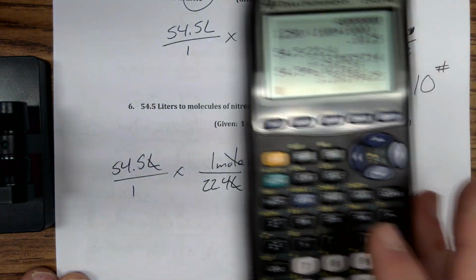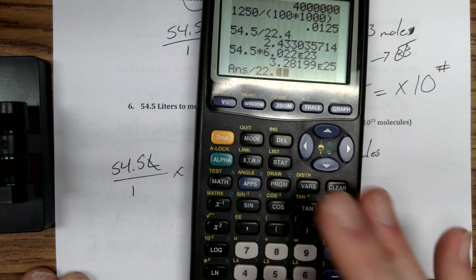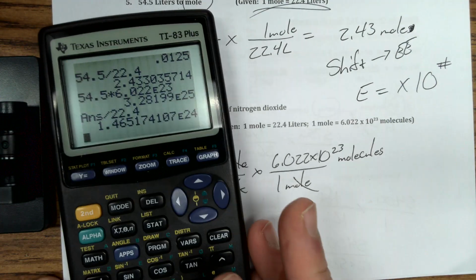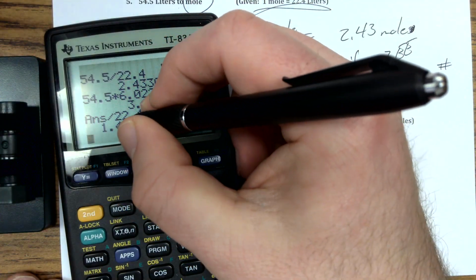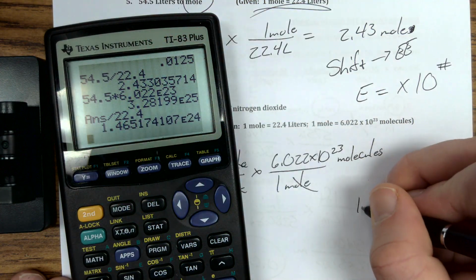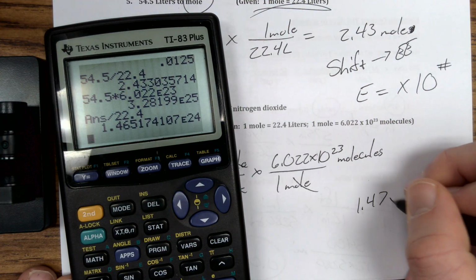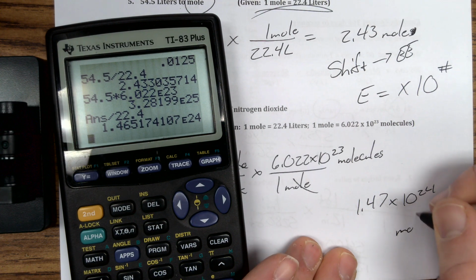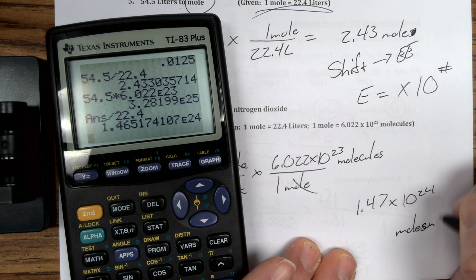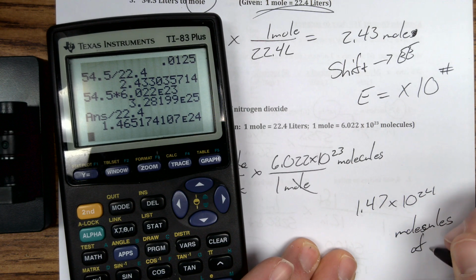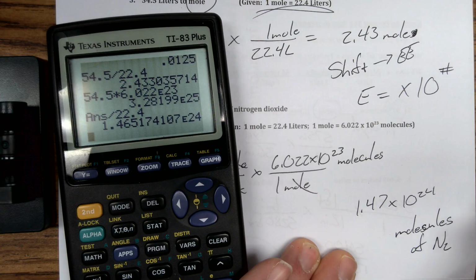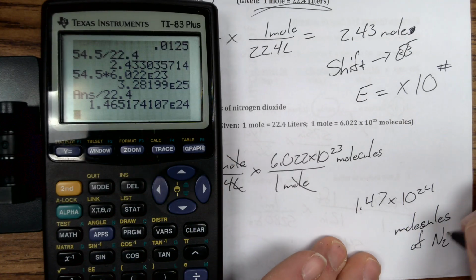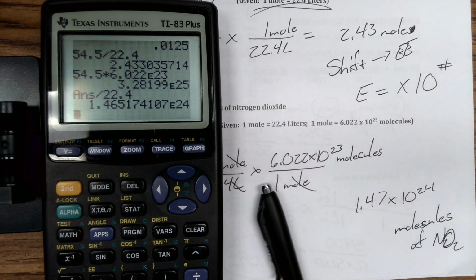But I'm not done. I have to divide this by 22.4. And I have my final answer. I start off with 3 sig figs, so my final answer has to be 3 sig figs: 1, 2, 3. So 1.47 times 10 to the 24 molecules of nitrogen monoxide.